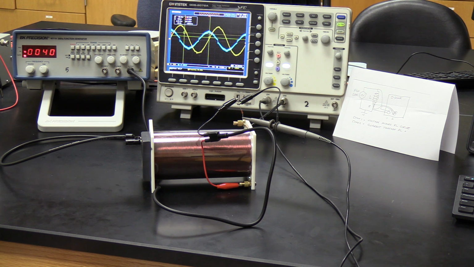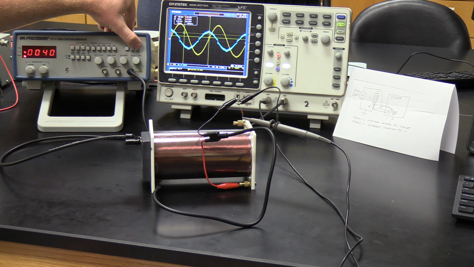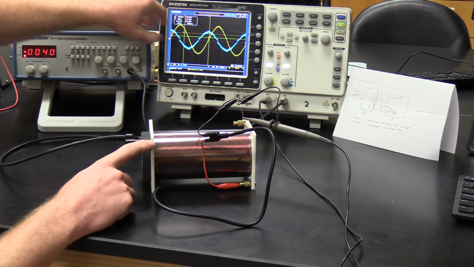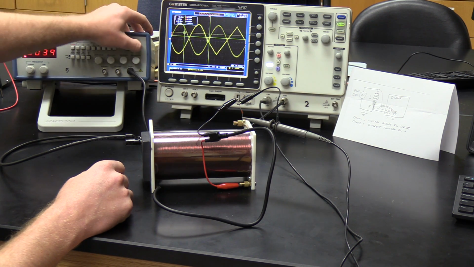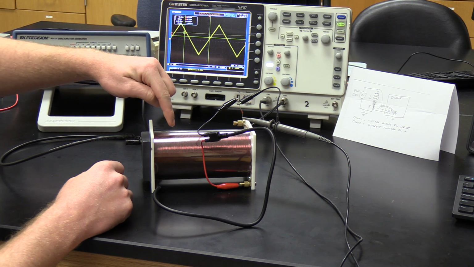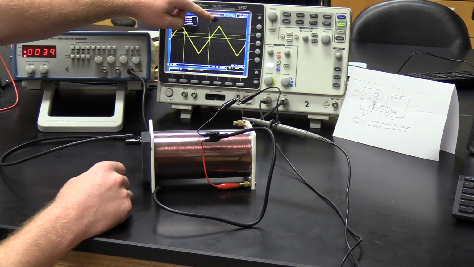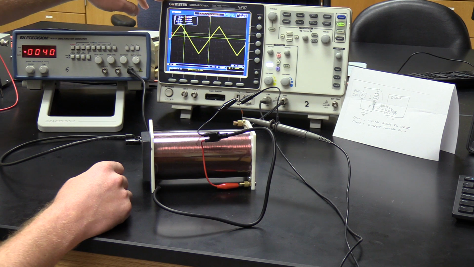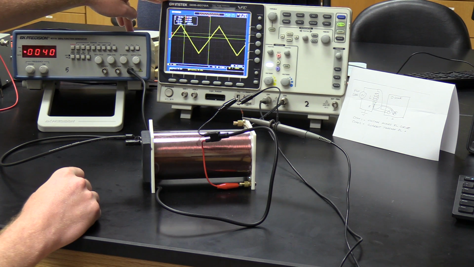But what would happen if we change to a different shape? This function generator has 3 options. Besides sine wave, it also has a square wave and a triangle wave. So I'm going to switch to the triangle wave, so that'll change, turn off channel 2. That'll change the amount of current going through the outer solenoid to, instead of very sinusoidally, it'll ramp up and then ramp down, and then ramp up and then ramp down. So then we'll see how the voltage induced in the smaller solenoid is affected.